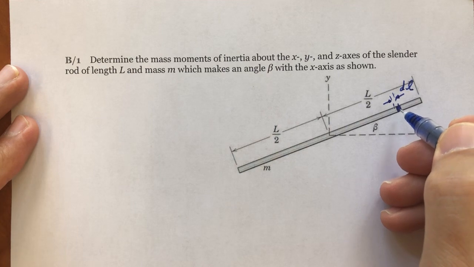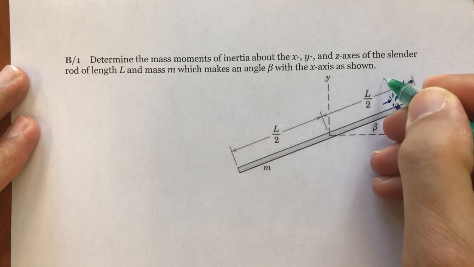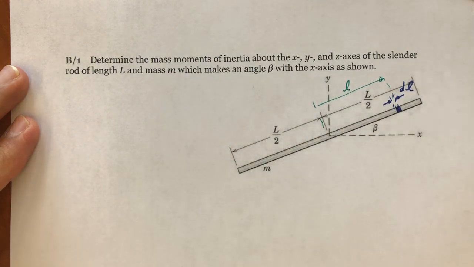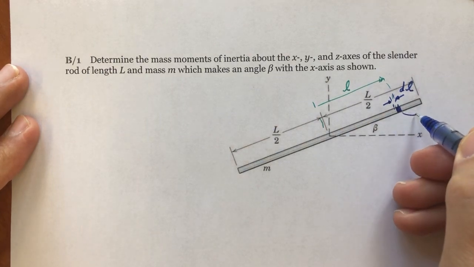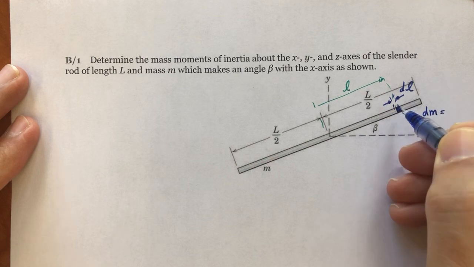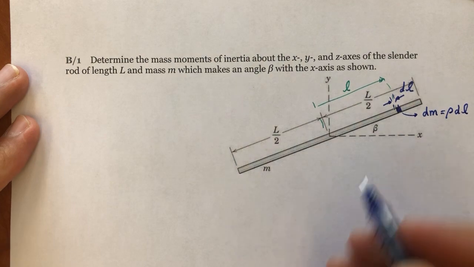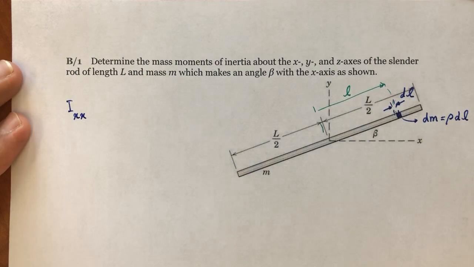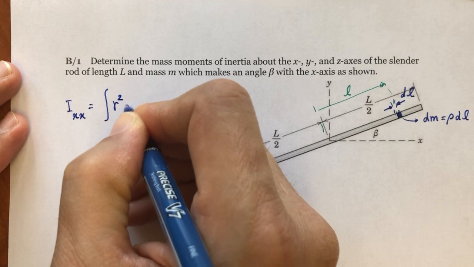And the distance of it from the origin is small l. The mass of this piece, based on definition of rho, density per length, the mass of this piece is going to be rho dl. Now, let's start with the x-axis. So Ixx is equal to integral of r squared dm.